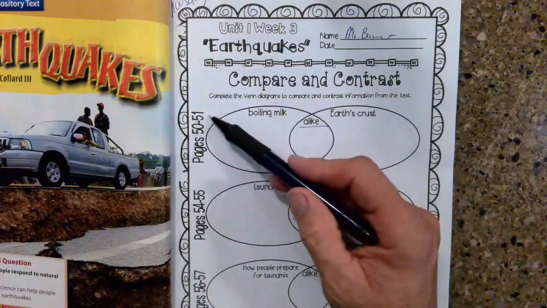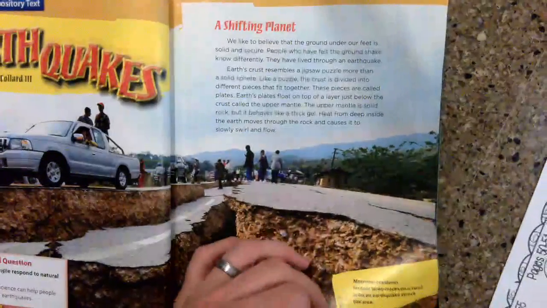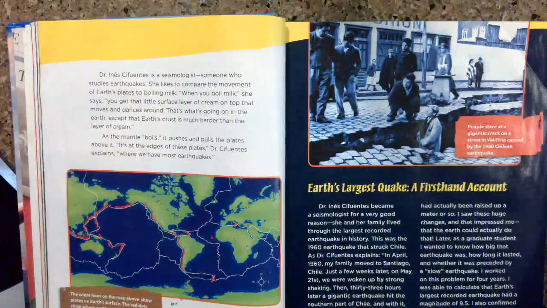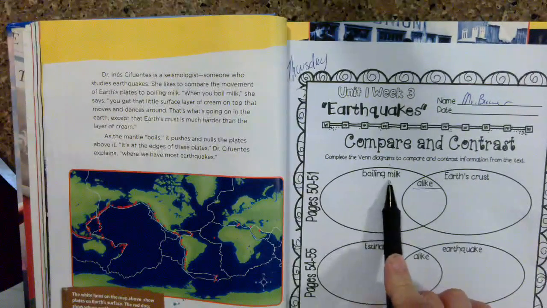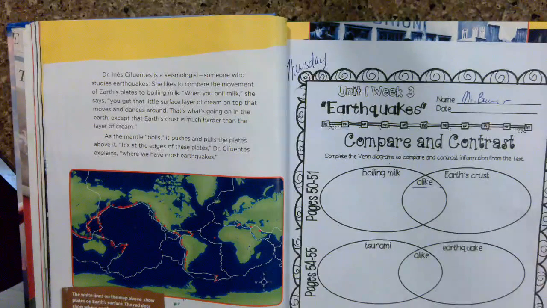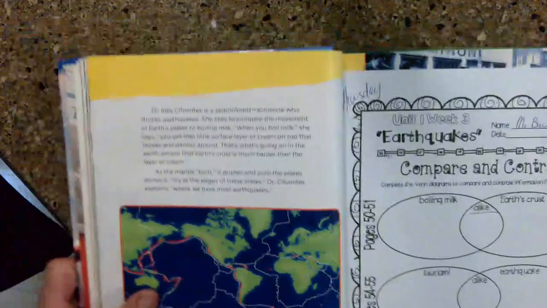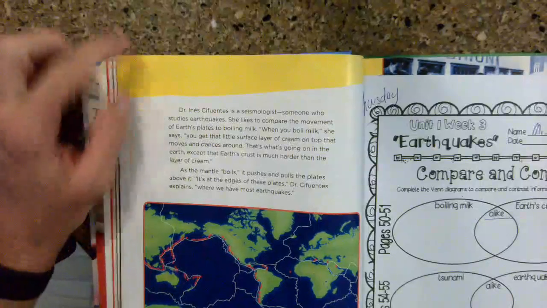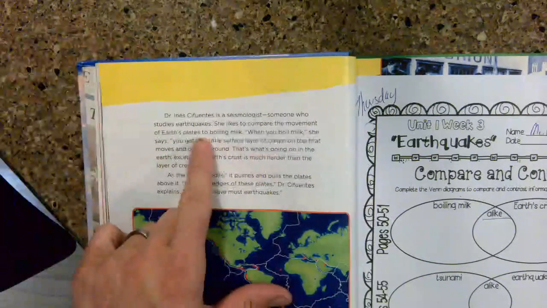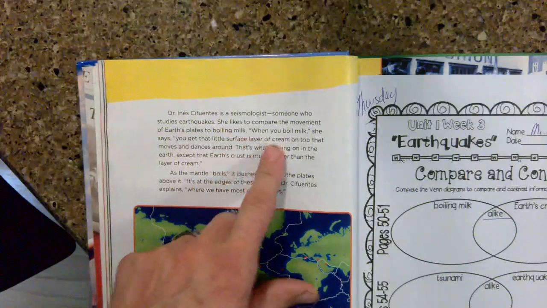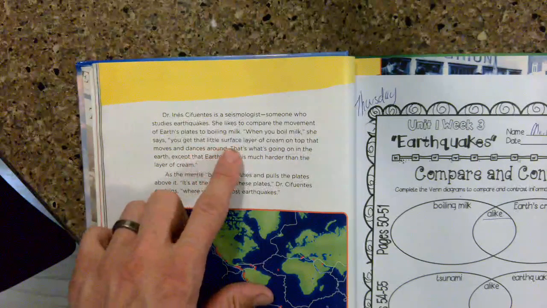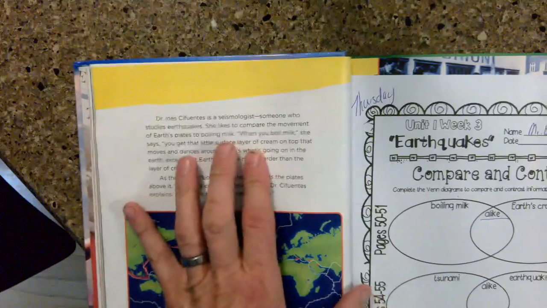So we're on page 50 and 51 in our text. Let's use one of our other strategies, which was to reread. We're looking for comparing boiling milk and the Earth's crust. Okay, that's kind of strange, but remember, she compared it in there. So Dr. C is someone who studies earthquakes. She likes to compare the movement of the earth plates to boiling milk. When you boil milk, she says, you get a little surface layer of cream on top.